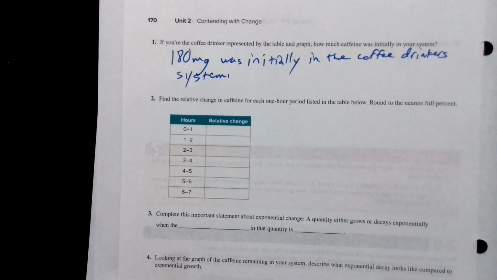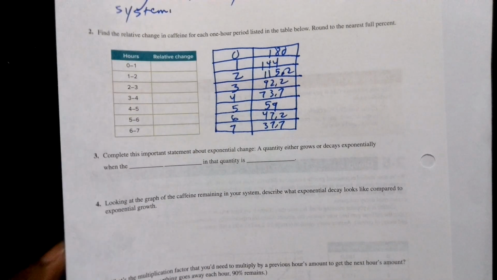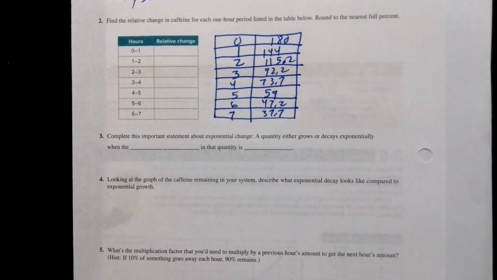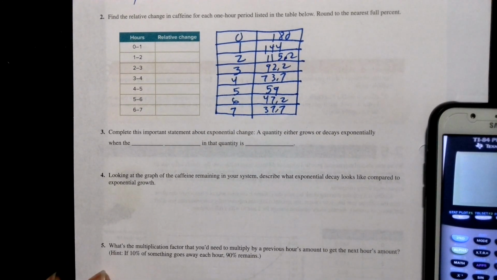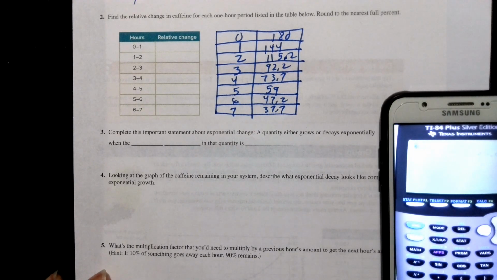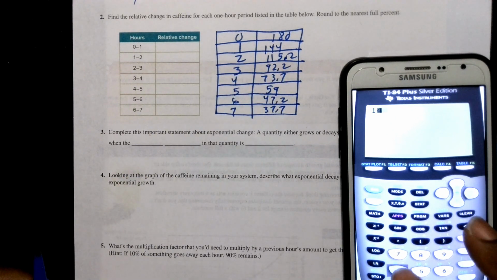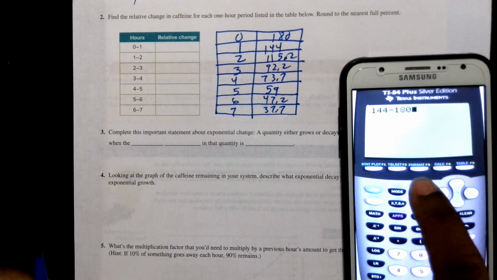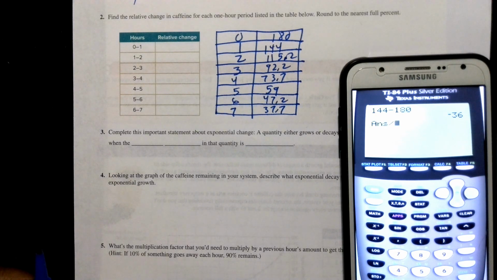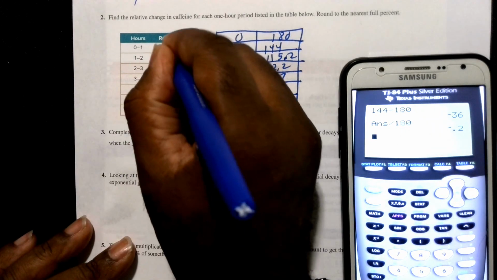Okay, now it says find the relative change in caffeine for each 1 hour period listed in the table below. Round to the nearest 4%. Okay, class, I had to take a little time out to draw the table that was on page 169 since that was not provided. So now we want to get the relative change. It says from 0 to 1 hour, so we would take the estimated amount minus the actual, and then divide it by the actual, which would be 180. So this would be a negative 0.2.